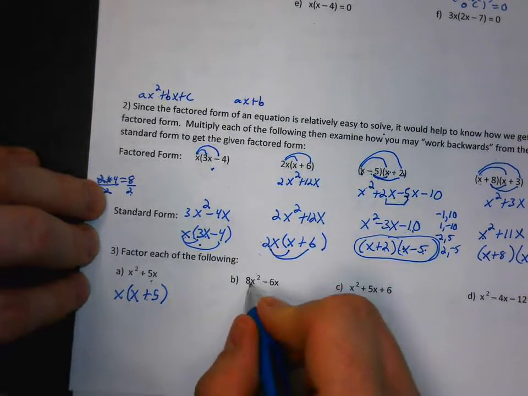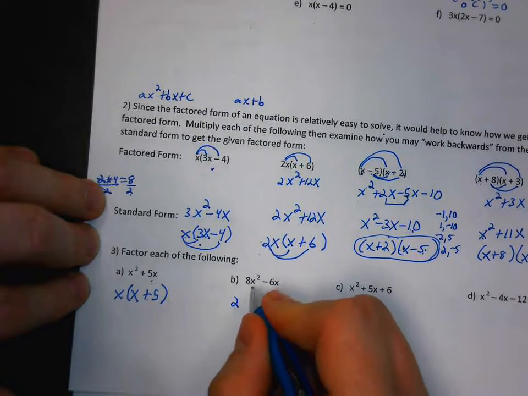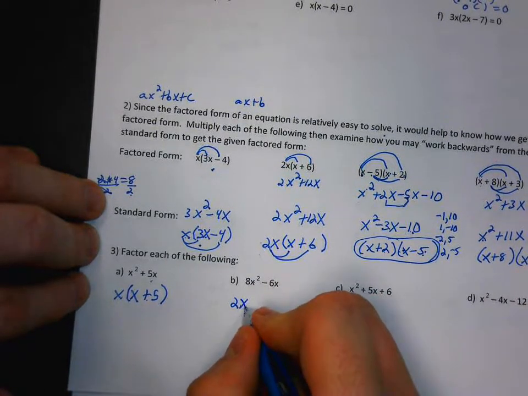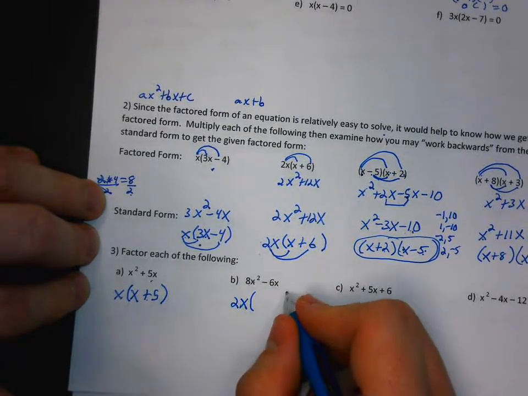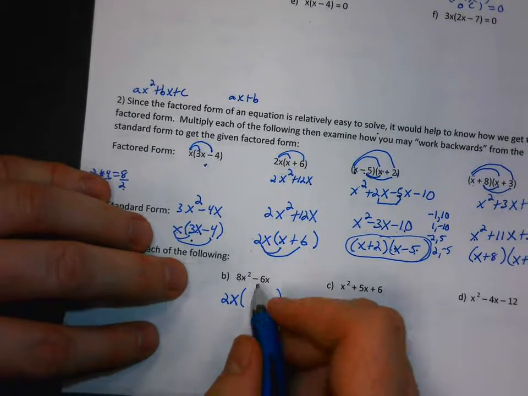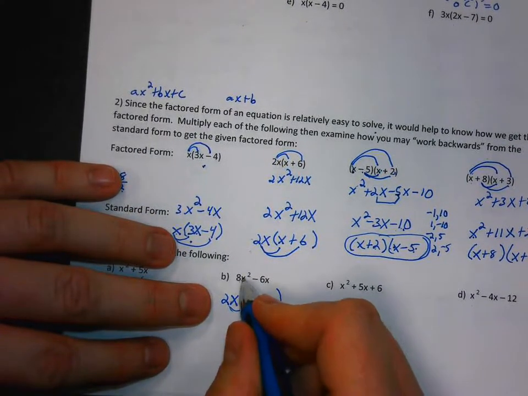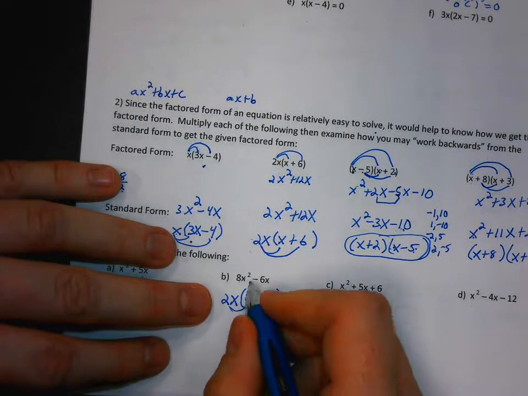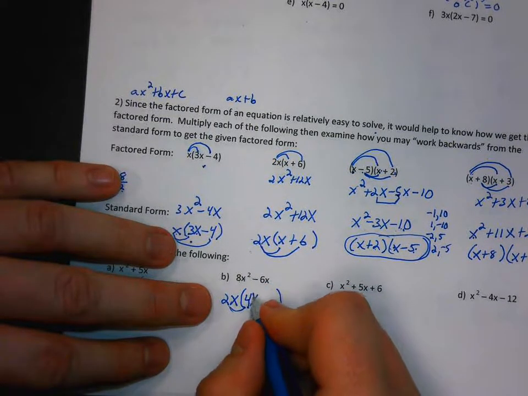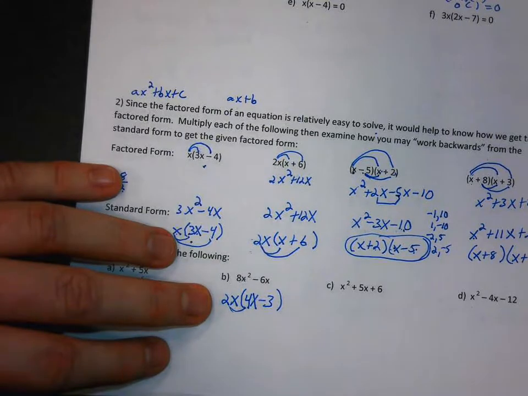Part B, 8x squared and 6x. 8 and 6, you can divide them both by a 2. The x squared and x, you can divide them by an x. So there, 2x is your common factor. And then 2x times what will give you 8x squared? Well, 2x times 4 is 8x, but we need 8x squared, so we need another x with the 4. And then 2x times what gives you negative 6? Well, minus 3.